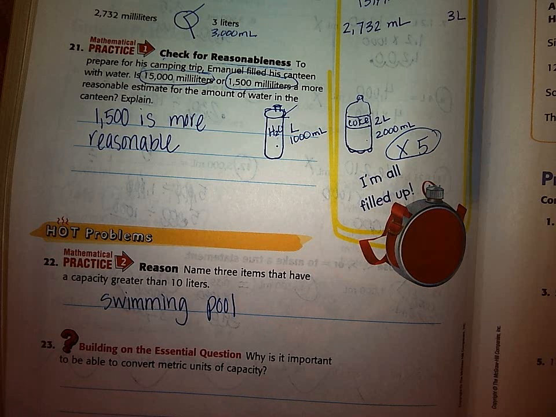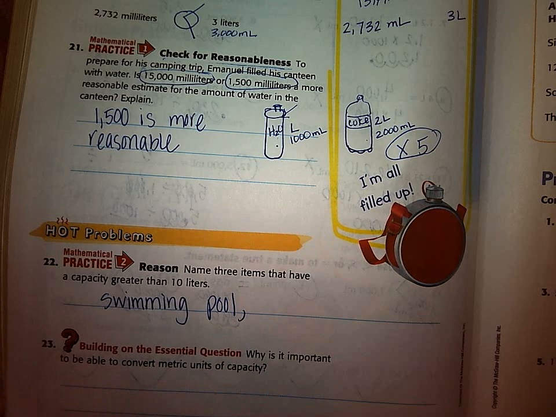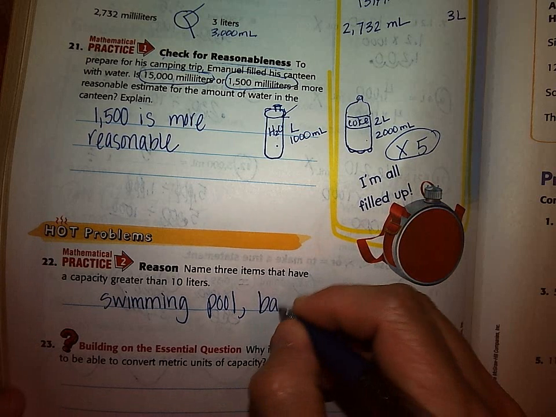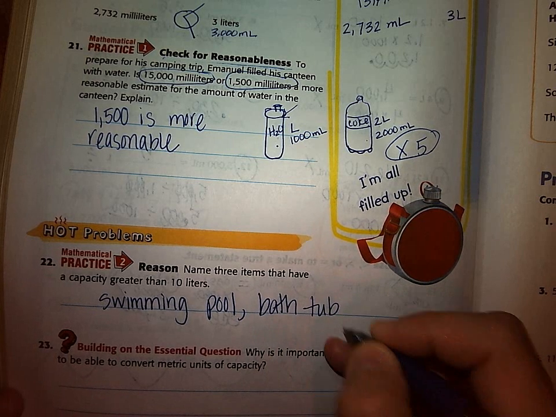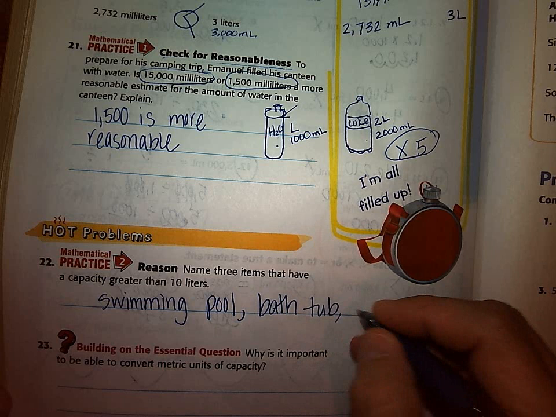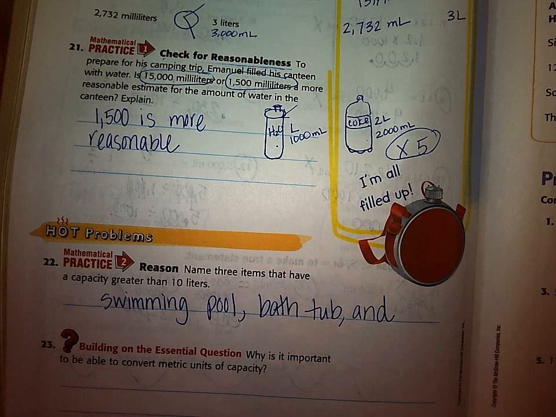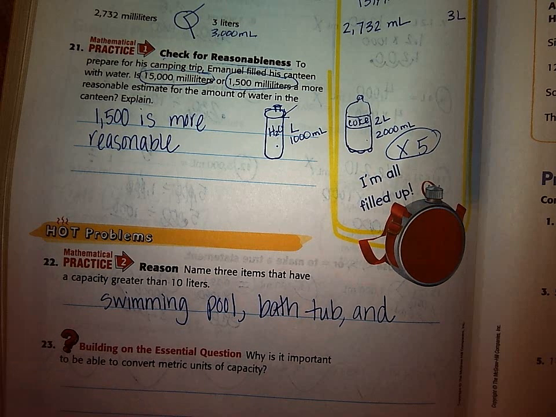What else? What about a bathtub? Bathtub. And let's see if I can think of one more thing. If you have one, go ahead and put it down.